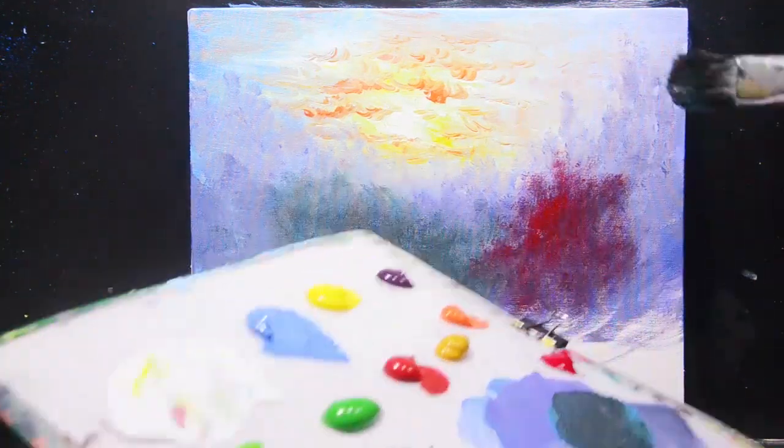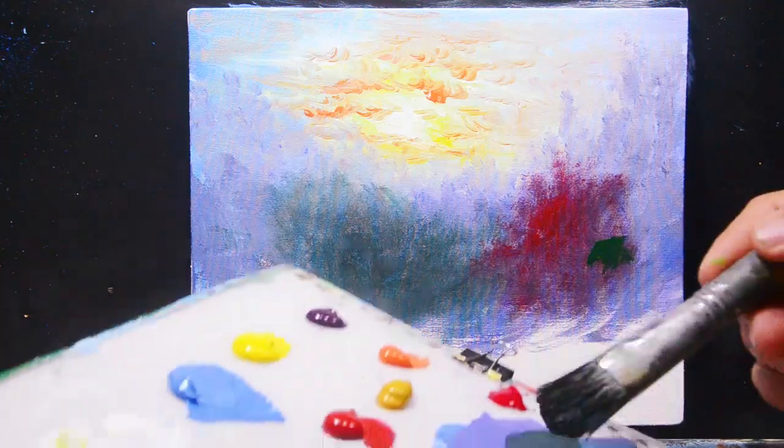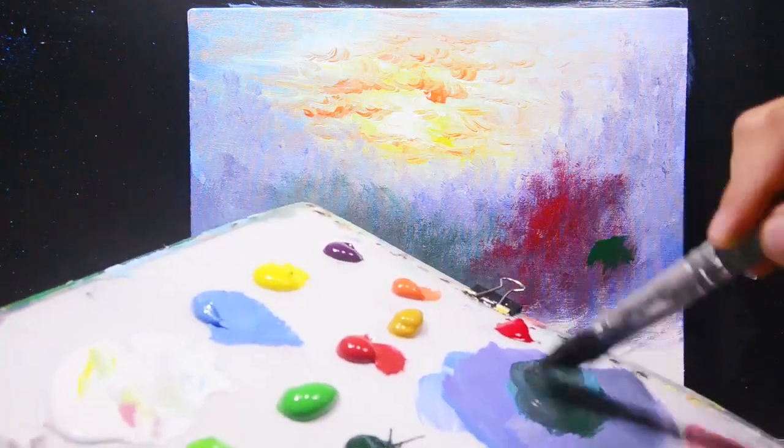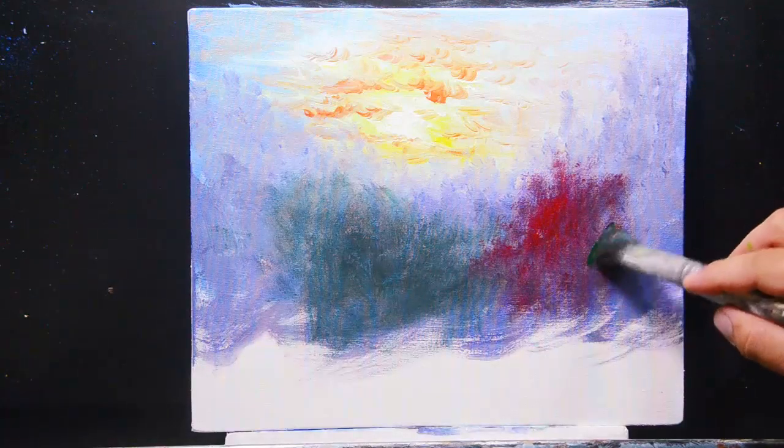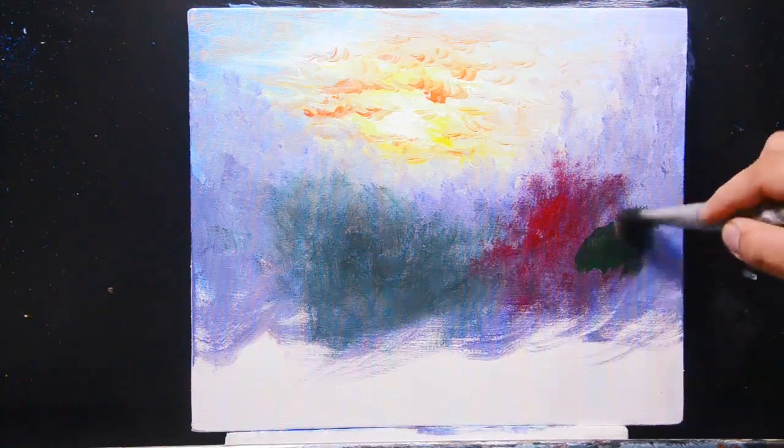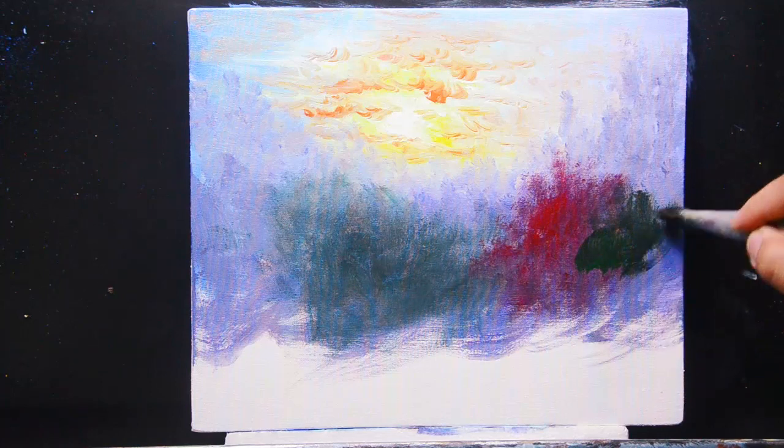And also the ochre green here. I'm gonna mix the color of ochre green and the Mars black color. Just paint here also. Also just blend. And this is only the base color here.